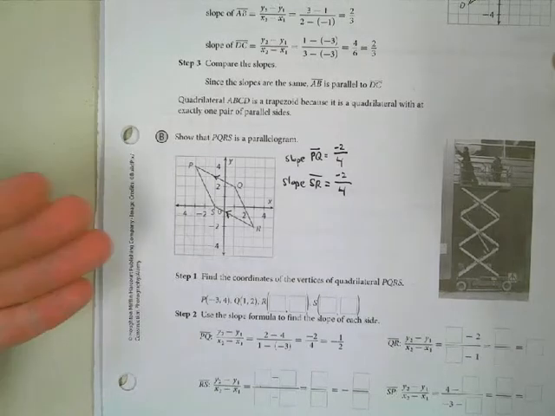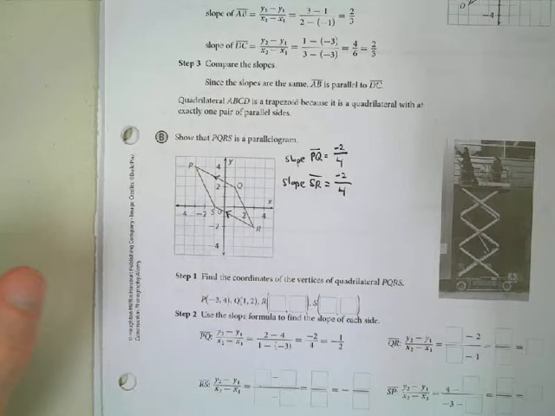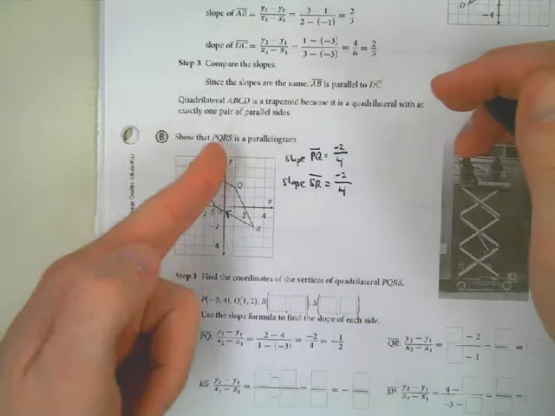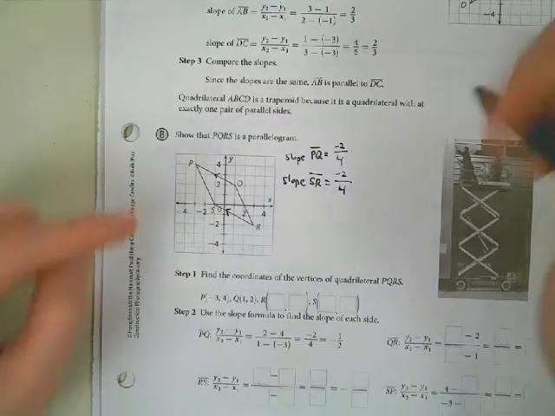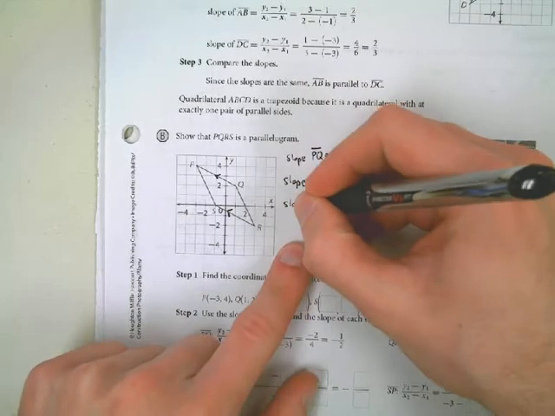So what I've done right here, is this enough to say that this shape is a parallelogram? Have we done enough here? So all I need to show is that one pair of sides are parallel? No. Right, we got to show the other two sides here. So I was holding off on that. So yep, let's find the slope of PS.